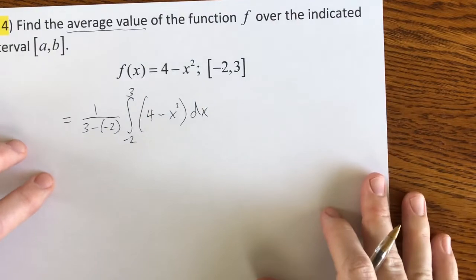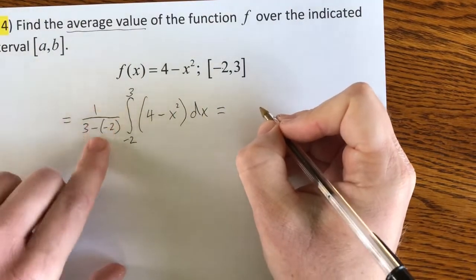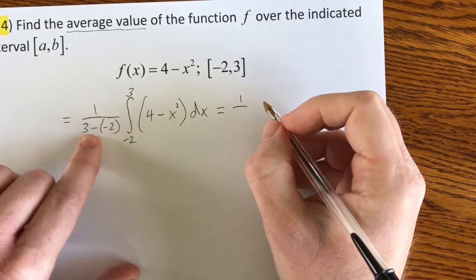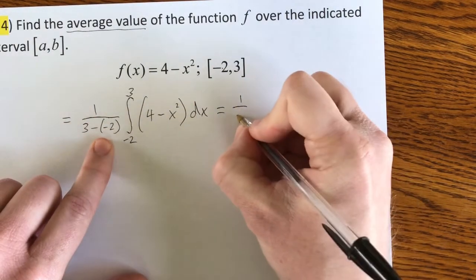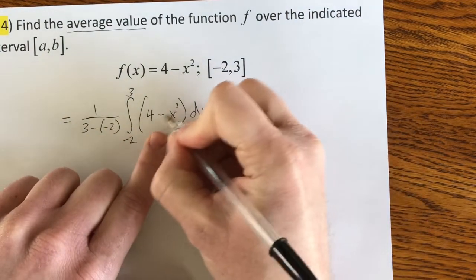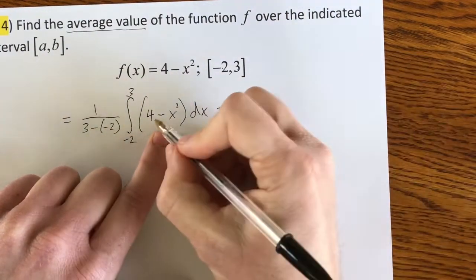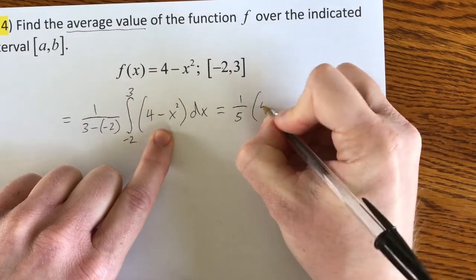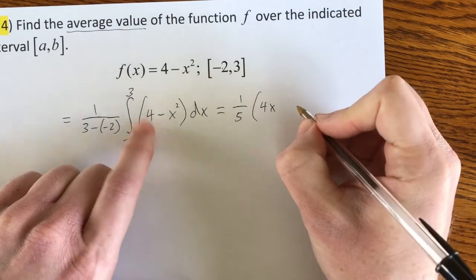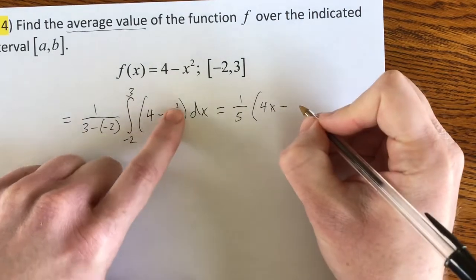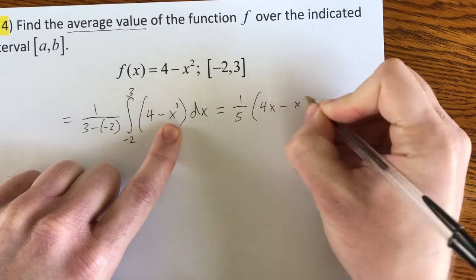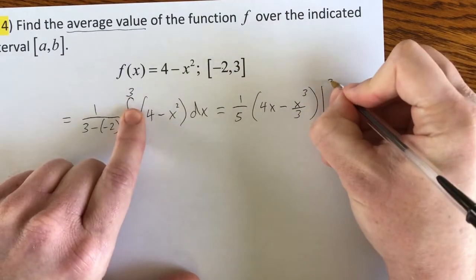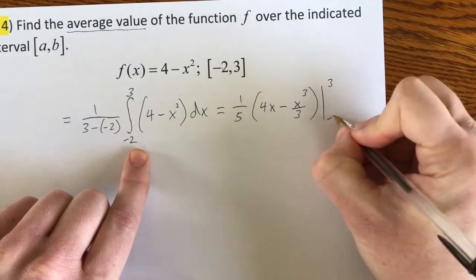So what does this give us? First, we now have this constant preceding our integral. So 1 over a negative times a negative is a positive. That's 1/5. And let's go ahead and integrate this. Notice no substitution required here. That's nice. So we end up with 4x, that's the integral of 4, and the integral of x squared is x cubed over 3. And we're going to run this based upon these limits of integration.